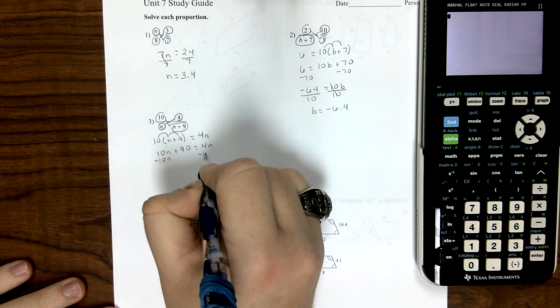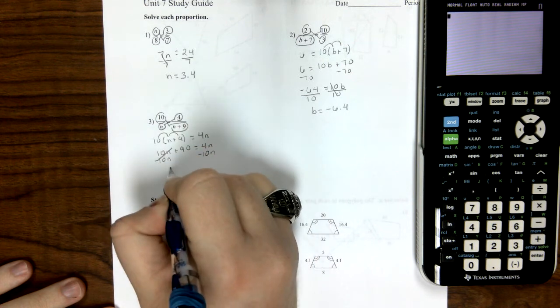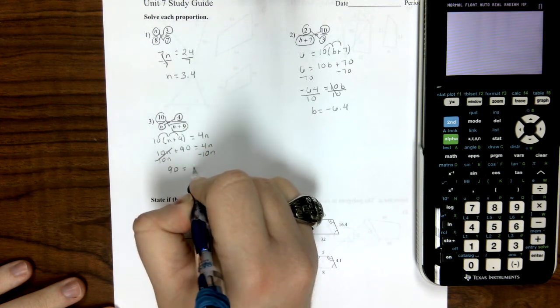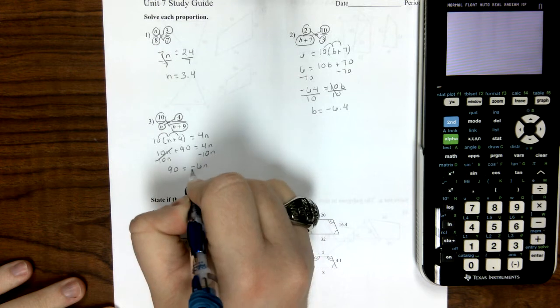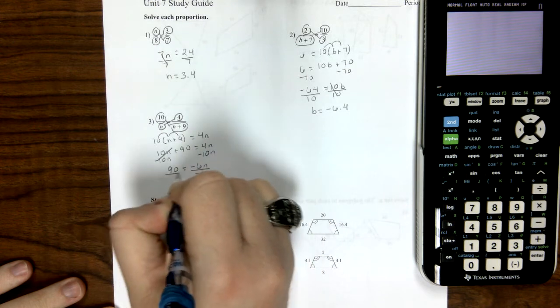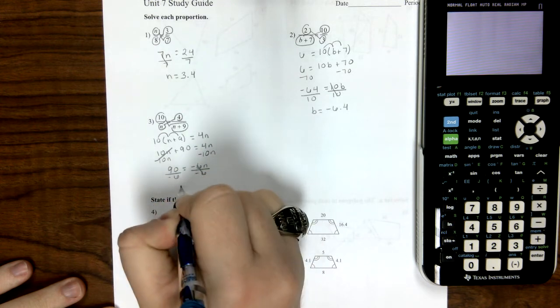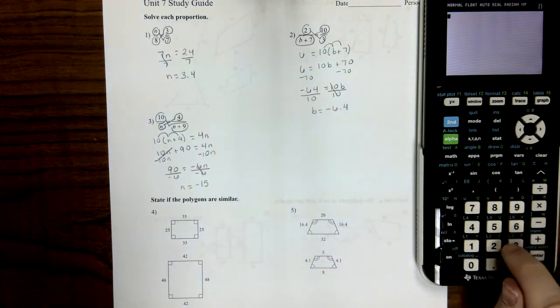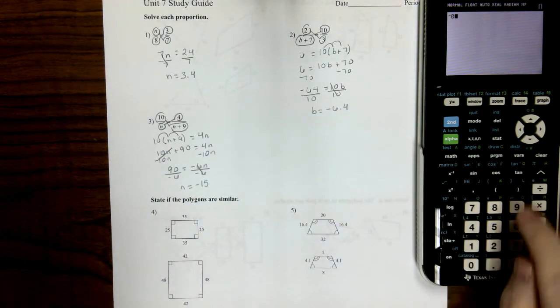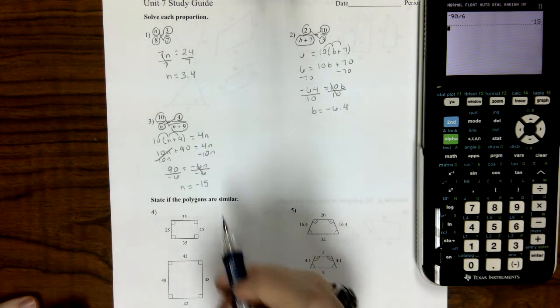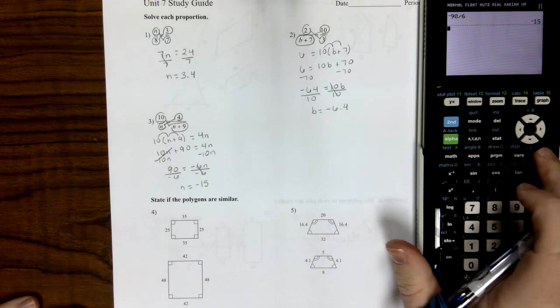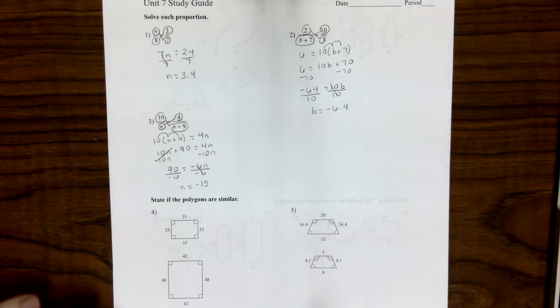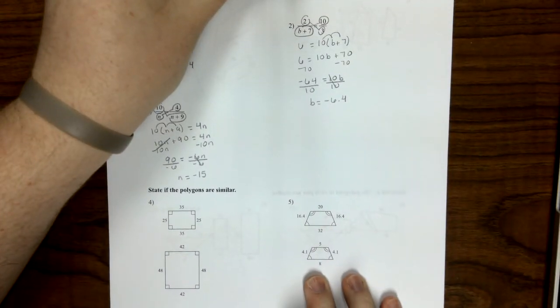Not something I normally do, but it's less work. 90 equals negative 6n. Divide by negative 6. I think n is negative 15, so let's see. Yep. So there we go.